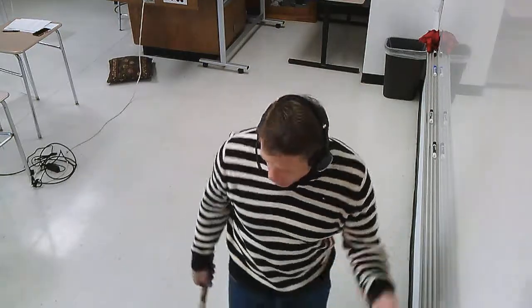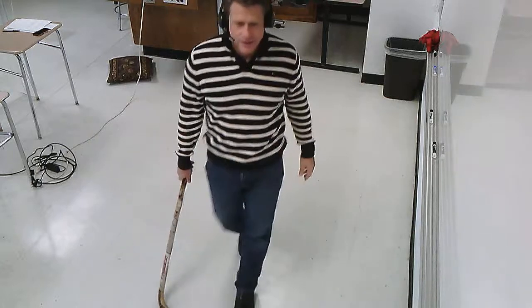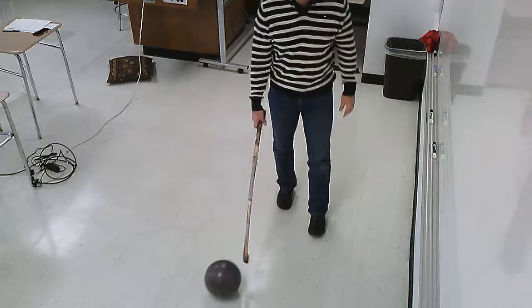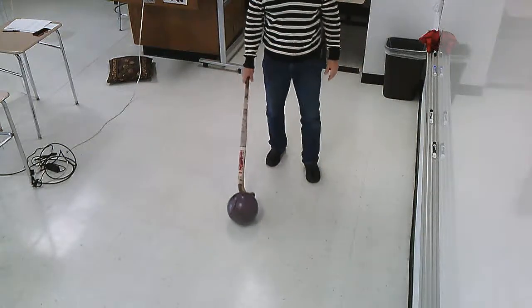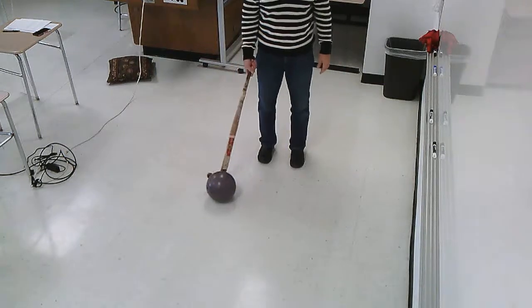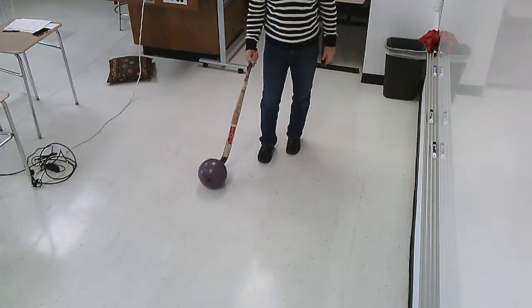Same direction as motion, the force will speed it up. Opposite direction of motion, the force will slow it down. Perpendicular to the direction of motion, the force will change its direction. Circular motion is basically a force constantly acting perpendicular to the direction of motion.